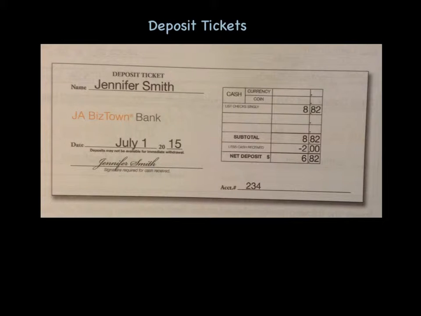Remember, students, we learned about deposit tickets the other day. Deposit tickets are written records of money put into a checking account. So you can tell it's a deposit ticket because it says so right up here at the top. It has the date on the deposit ticket. It has the amount of checks you're depositing. Your subtotal, that means you add up all of the checks.